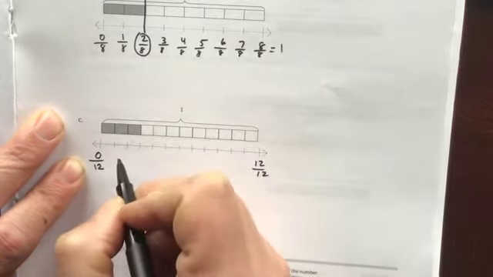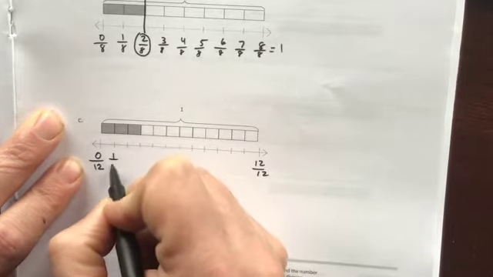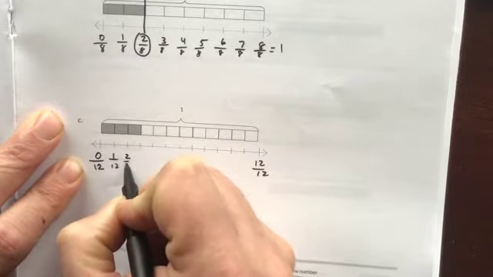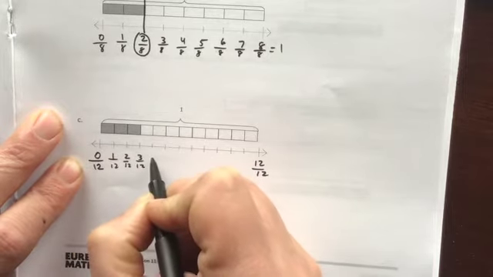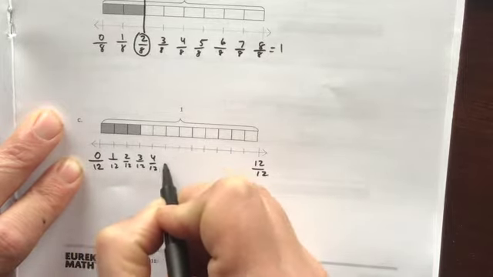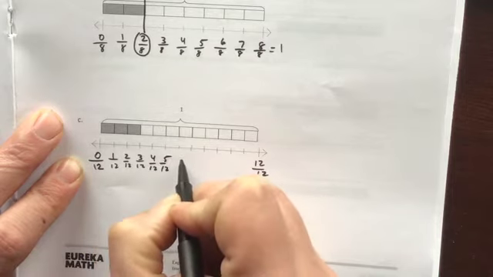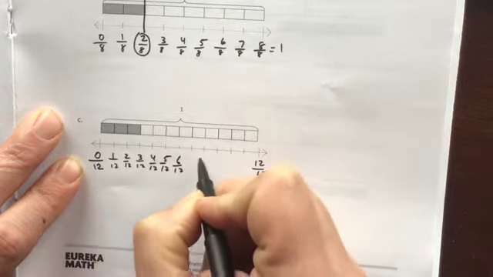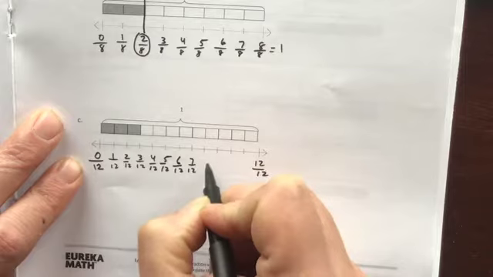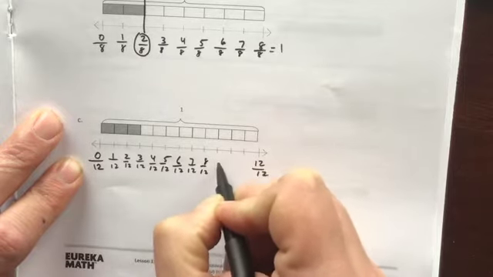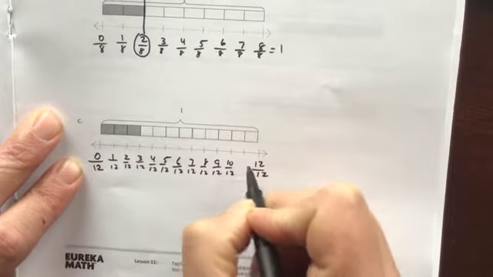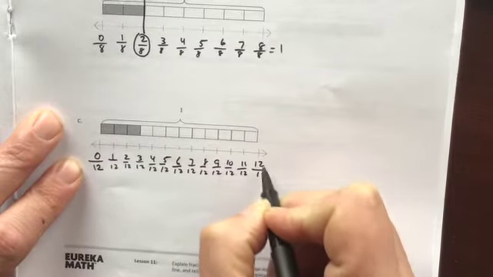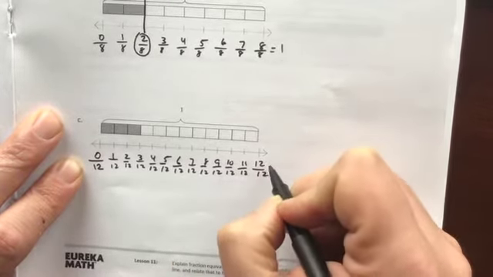Let's go ahead and fill in all of our 12ths. So that's 1/12, 2/12, and I have to write kind of small because these are tiny little units. 6/12, 7/12, 8/12, 9/12, 10/12, 11/12, and then there's my 12/12, which again equals 1.